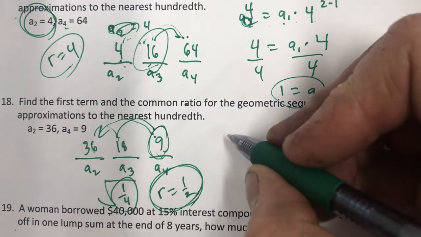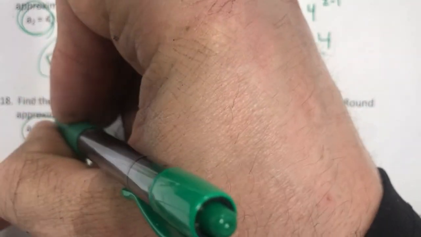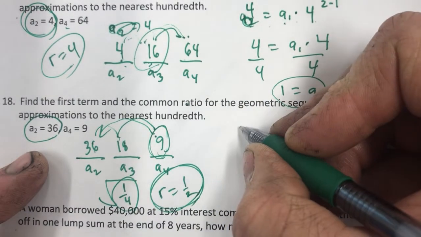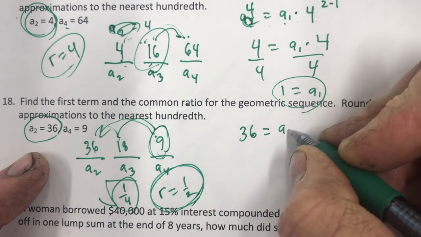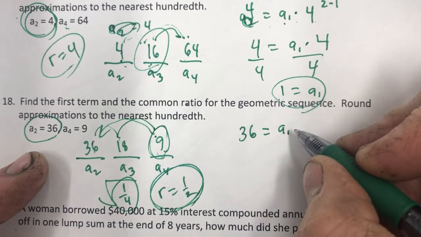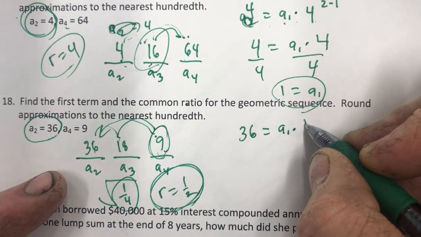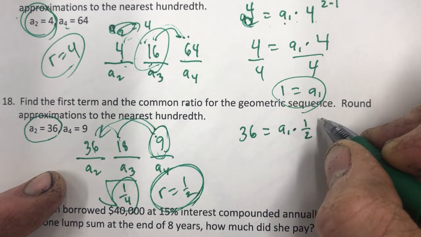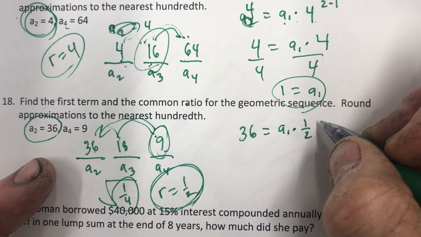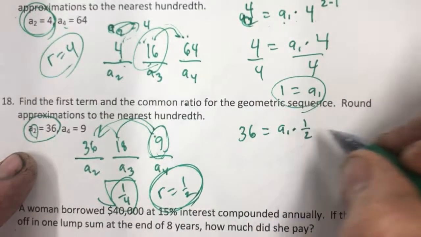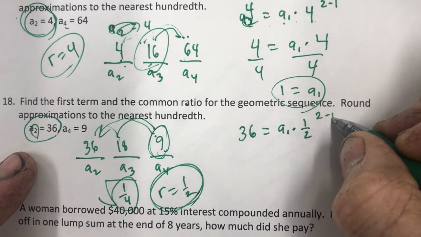Now what's my first term? To do that, I'm going to take the second term here. So a sub 2 is 36. That should equal a sub 1, which we don't know, times my r, which we found out is 1/2, to the n minus 1 power, where n is 2 in this problem, so 2 minus 1 power.